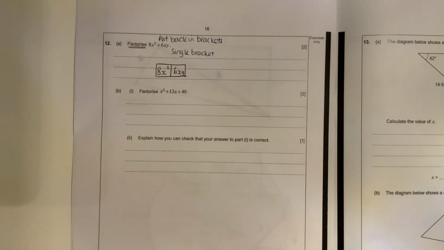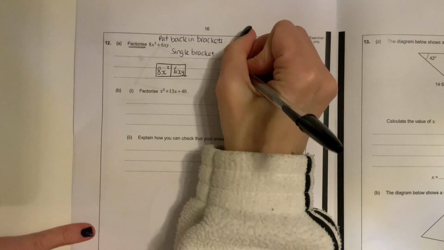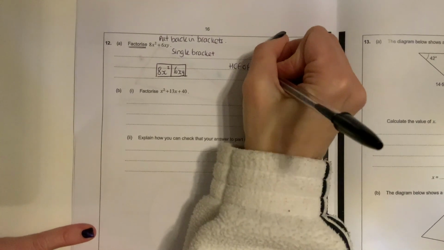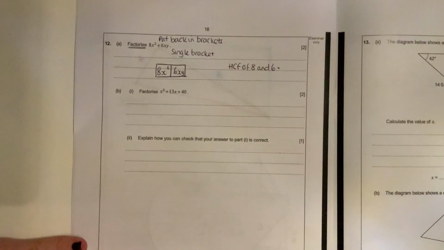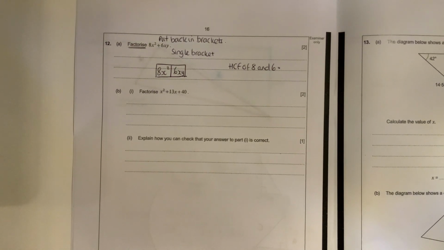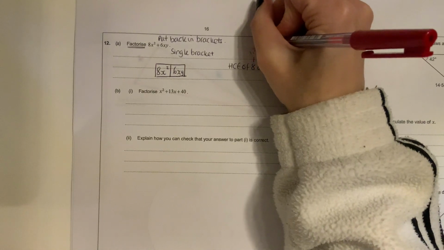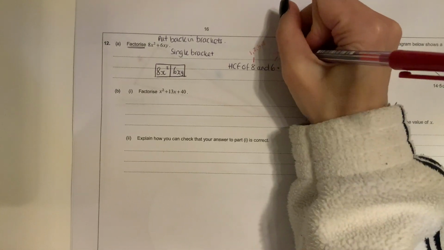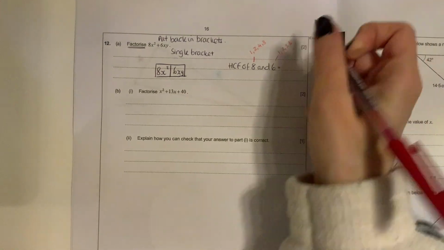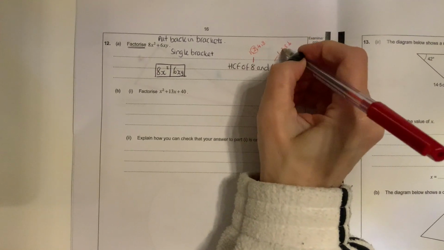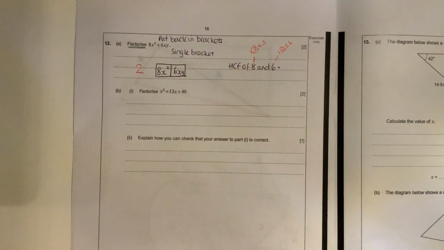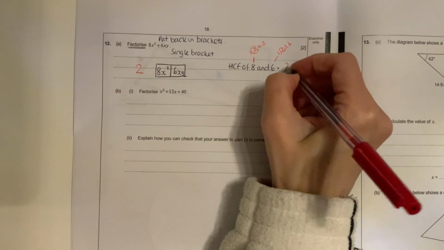Okay, so first of all, I need to find the highest common factor of 8 and 6. Okay, don't forget, don't get these the wrong way round. You will be tempted to tell me that it's 24, okay, but it's not. You look at the numbers that are factors of 8. So 1, 2, 4 and 8. Factors of 6 are 1, 2, 3 and 6. What's the highest in both? 2. So 2 goes on the outside. Okay, that's our highest common factor.